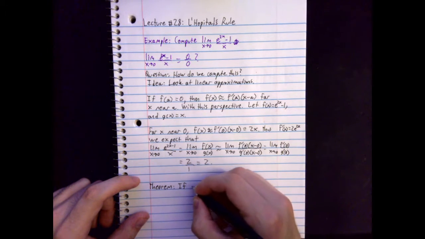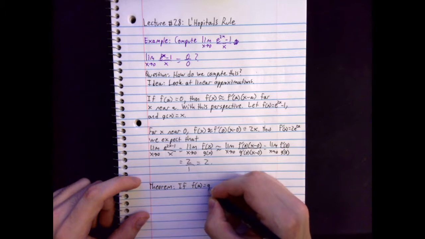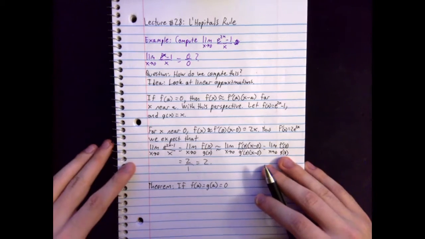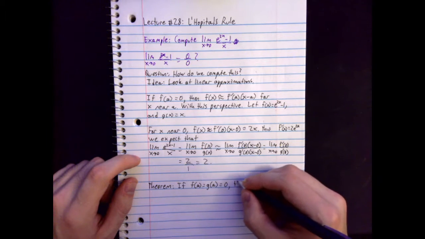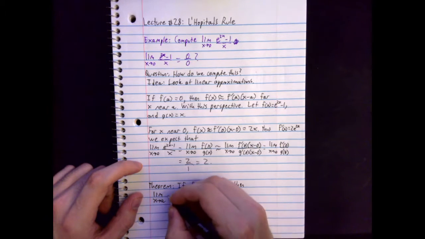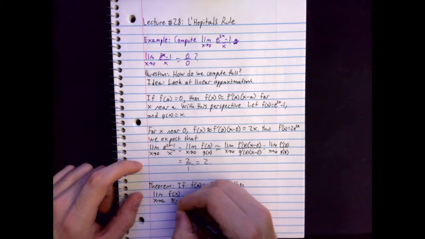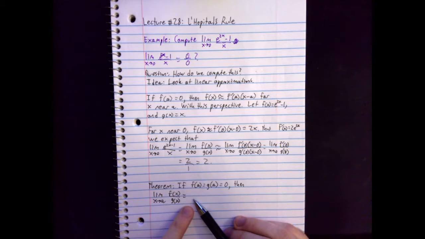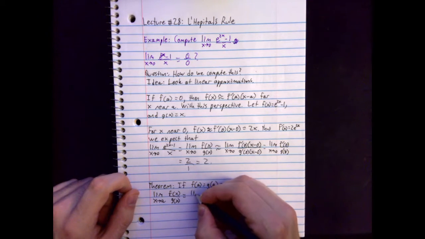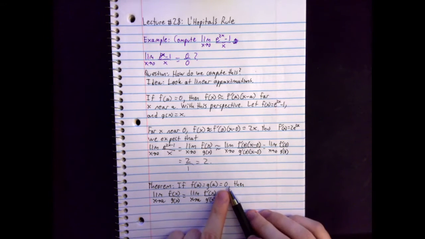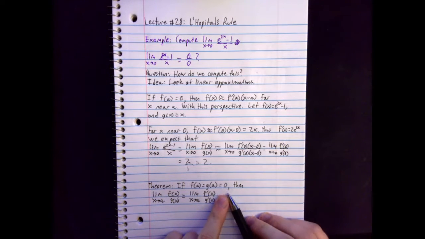So if f of a is equal to g of a, which is equal to 0, so we're going to be approaching 0 in the numerator and the denominator here, then the limit as x approaches a of f of x over g of x is equal to, we could just say f prime of a over g prime of a, but more generally, it's equal to this limit as x approaches a of f prime of x over g prime of x, because it could happen that the derivatives are also 0 at that point. That can certainly happen, and it does in many instances.